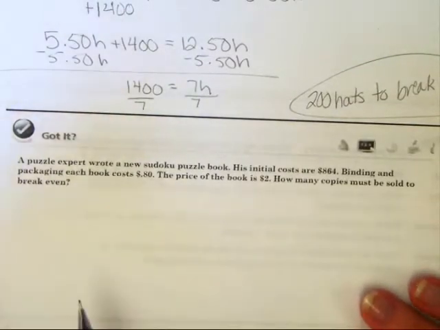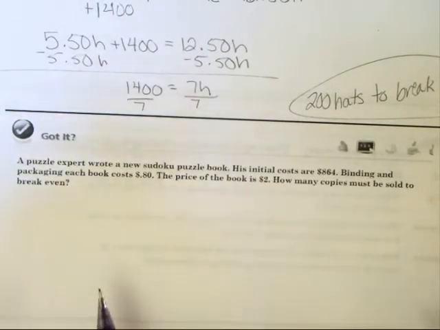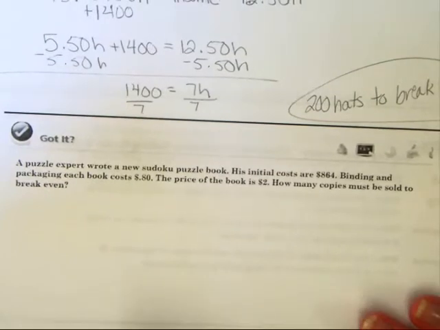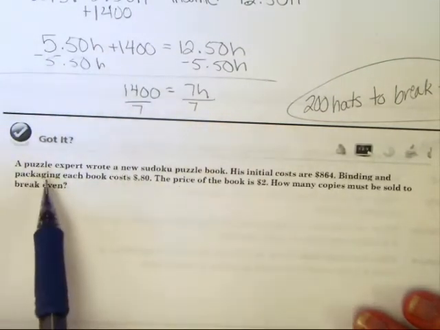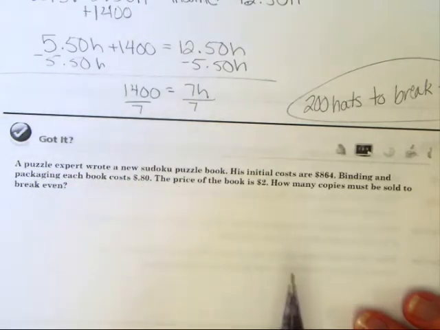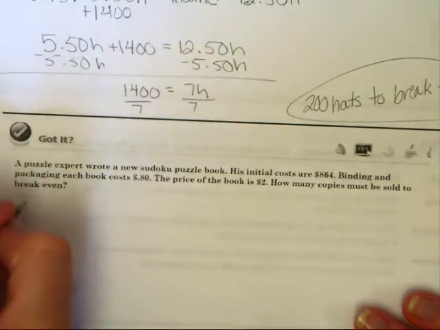This puzzle expert is making a Sudoku puzzle. Here's his initial cost, $8.64. And then on top of that, binding and packaging costs 80 cents for every book. The price, though, that he sells them for is $2. How many copies does he need to sell in order to break even?